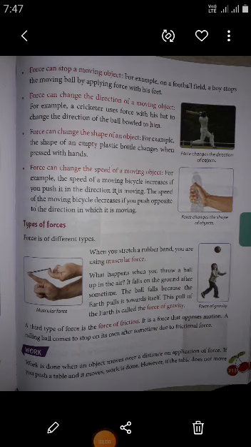Force can change the shape of an object. For example, the shape of an empty plastic bottle changes when pressed with hands.